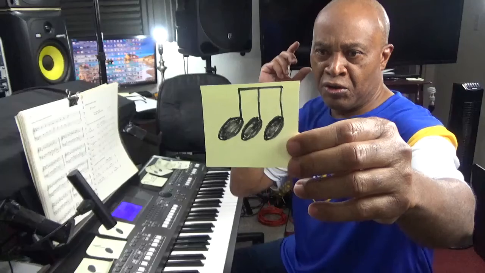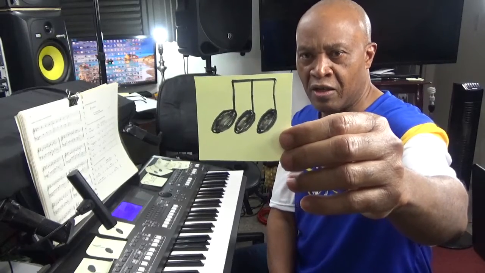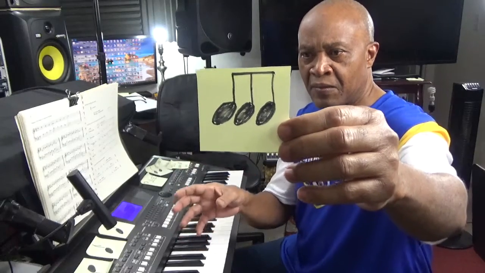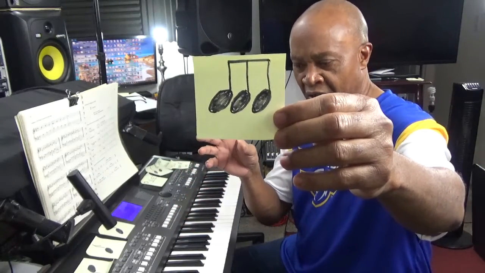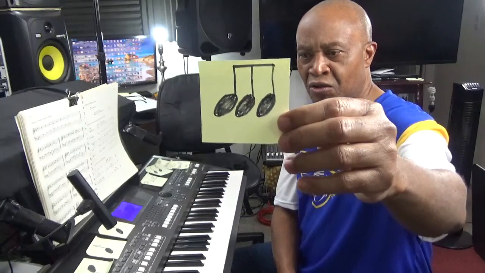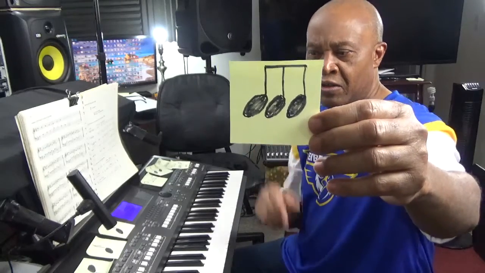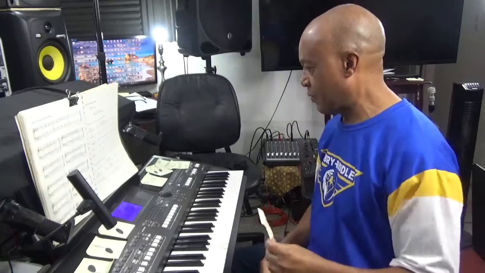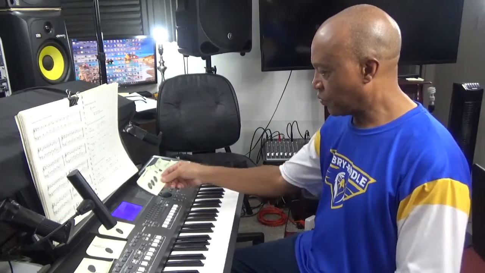And when you go on the upbeat, you also count three eighth notes, because the measure in 6/8 has 6 counts, 3 on your downbeat and 3 on your upbeat.